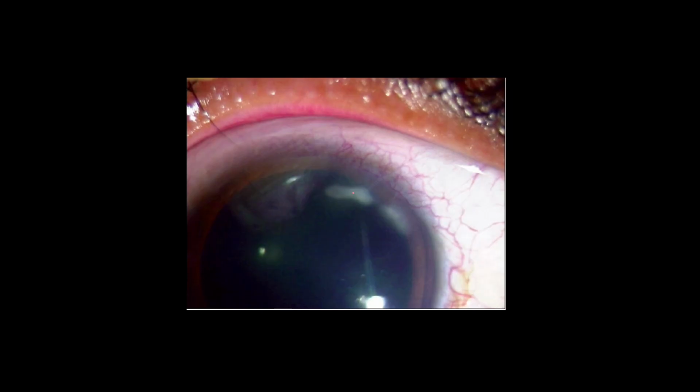Have a look at this picture. So here you're seeing these infiltrates right here, and you can see that there is a clear zone in the cornea between the infiltrate and the limbus, and that's called limbal sparing, and this is likely to be marginal keratitis. Well, what about bacterial keratitis?